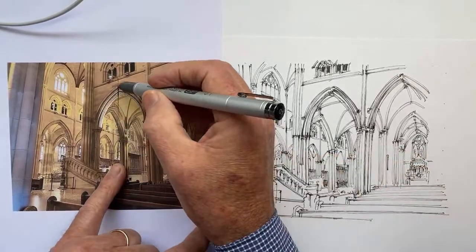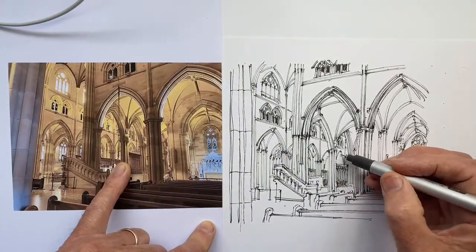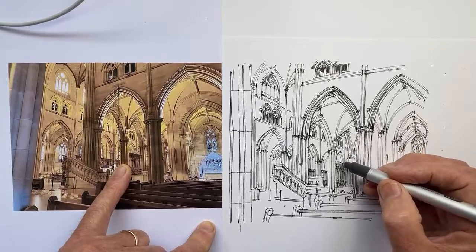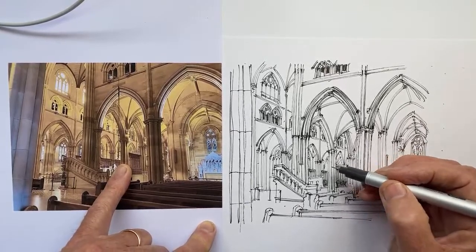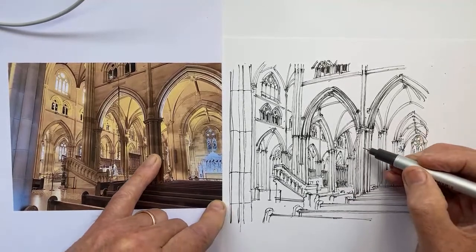Now with my black line that I drew down here, I've actually obscured the detail and I can't really see what I'm meant to be doing in here. So, and then what do we have right down here?